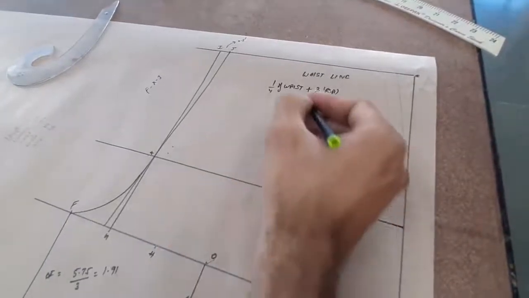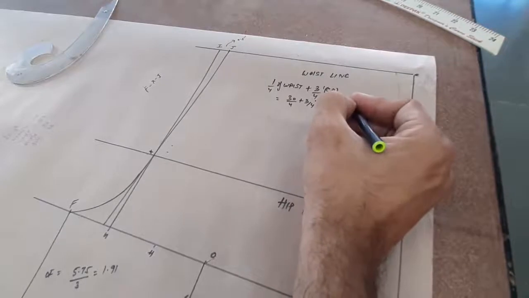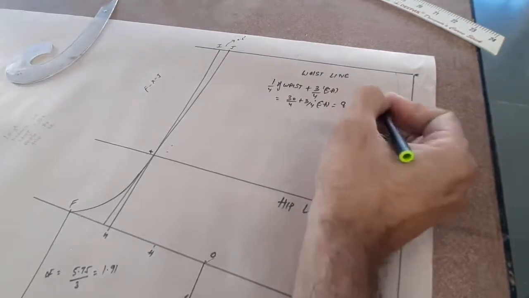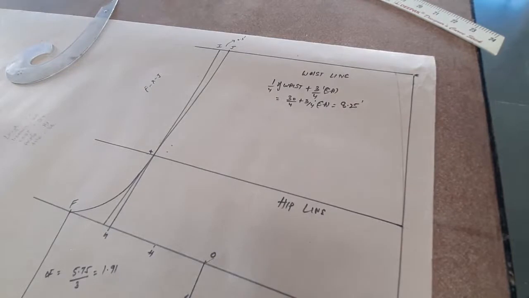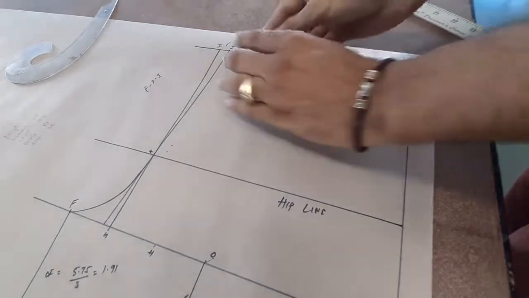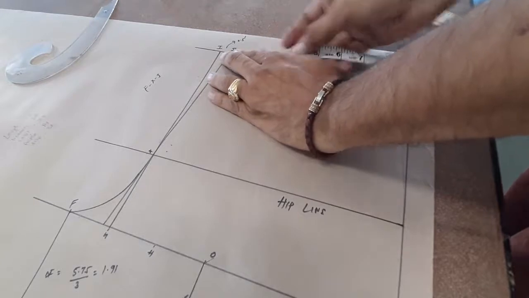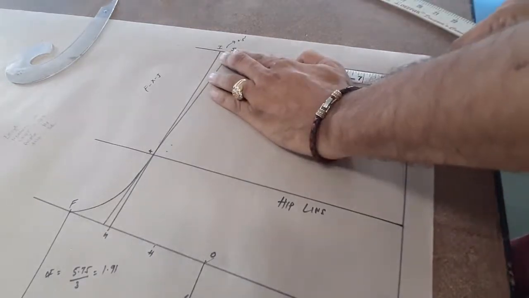So that we got 8.25 inch. So we'll mark a point from this J. Listen, from this J point, we'll mark a point of 8.25.